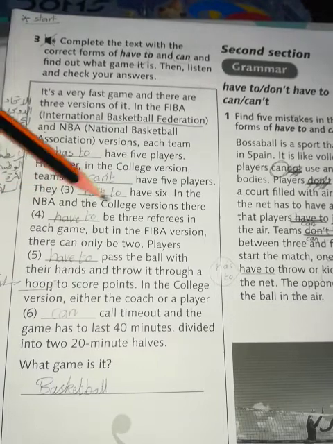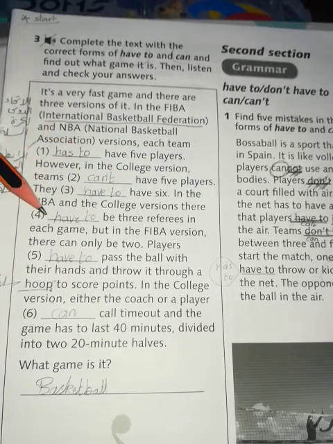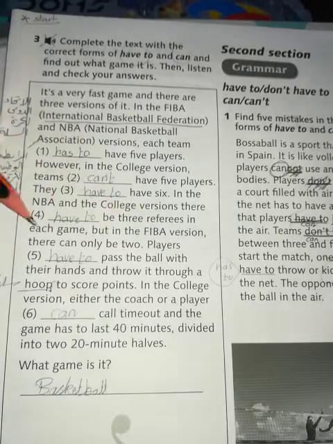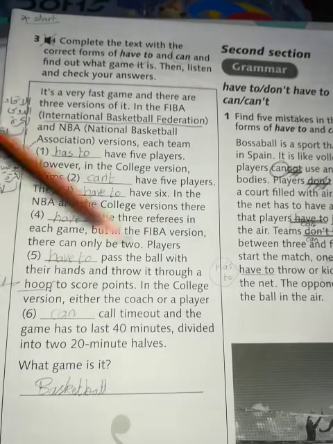In the NBA and the college version there have to be 3 referees in each game. But in the FIBA version they can only be 2.